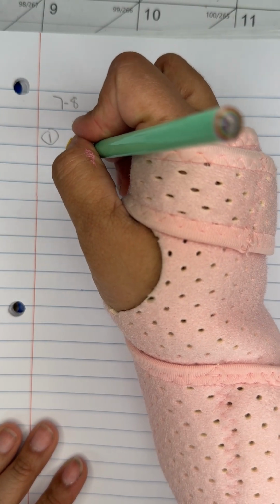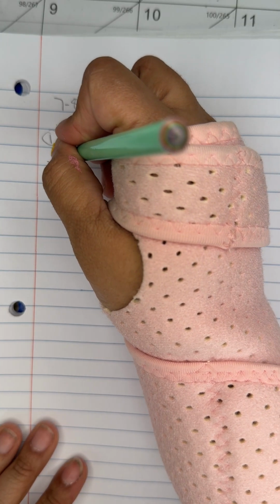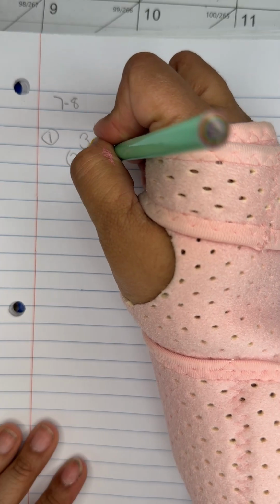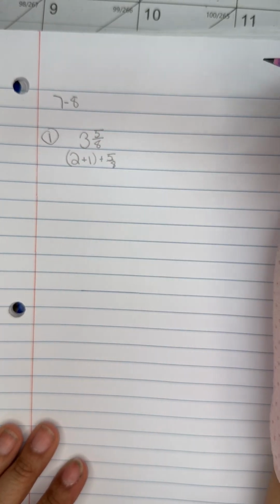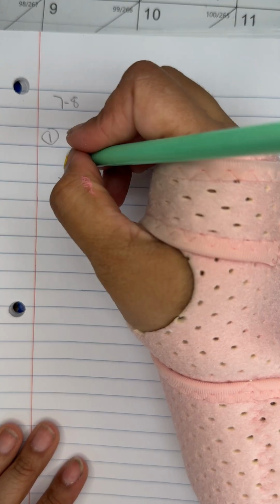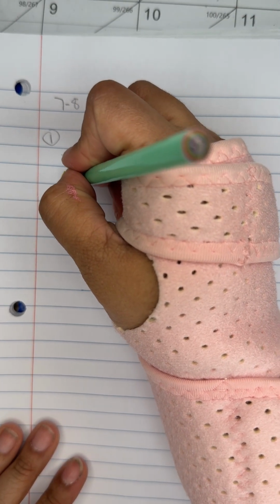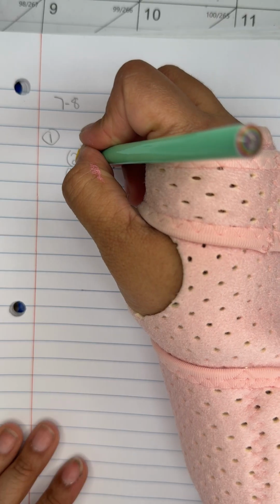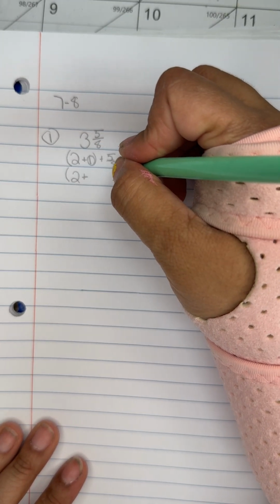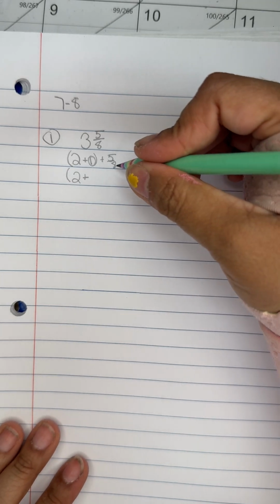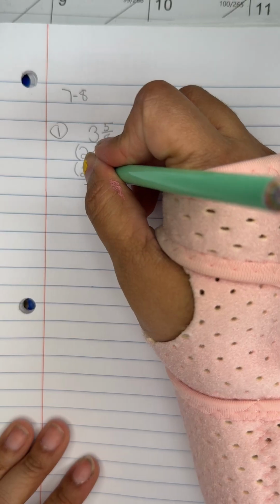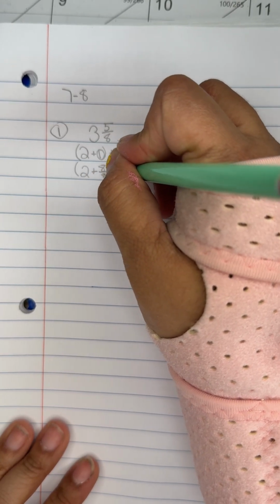So what's going to happen is this 3 is going to break up into 2 plus 1 plus 5/8. All we did was separate this 3 into something plus 1. Now what we can do is take this 2 down, and we can rename and regroup this 1 into the number of fraction pieces. So we're working with eighths, so we're going to make this 8/8 plus 5/8.